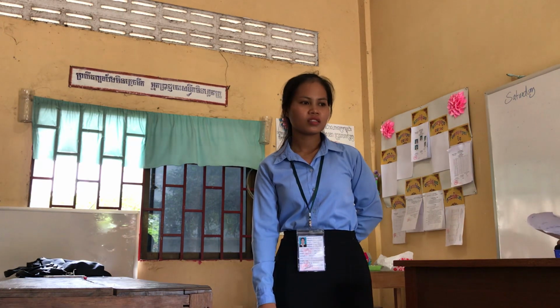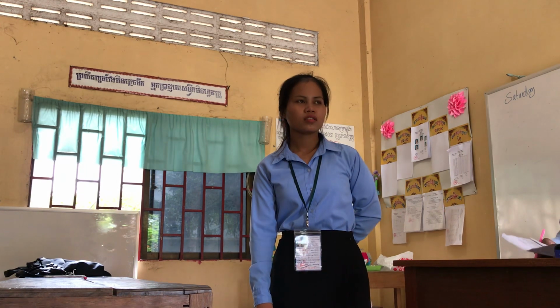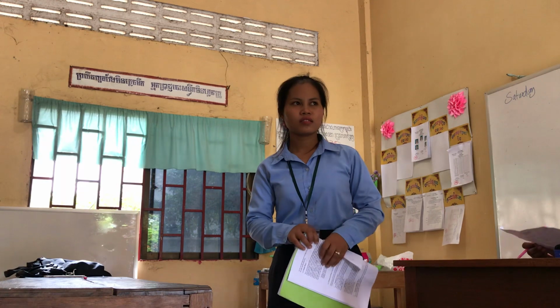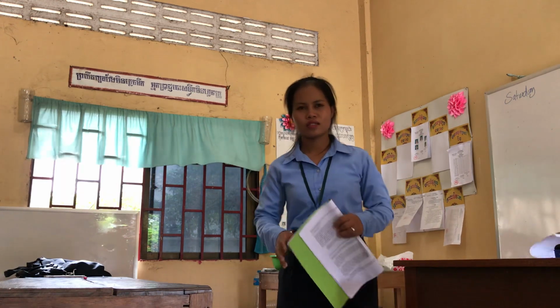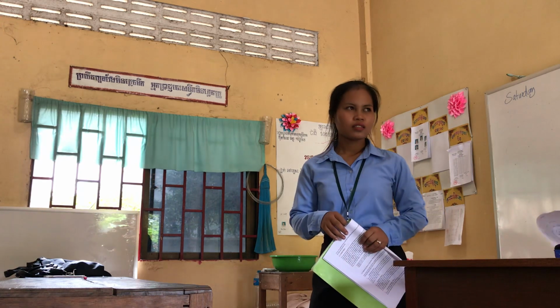And the next one is formal schemata. It also refers to the prior knowledge or experience that you have met before, applied to your reading skill in order to make your reading more understandable and easy. That's all for my group's part.